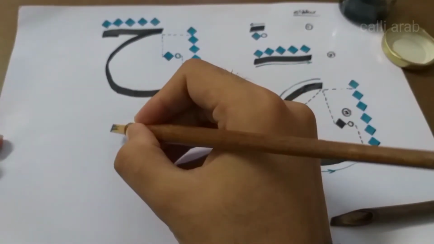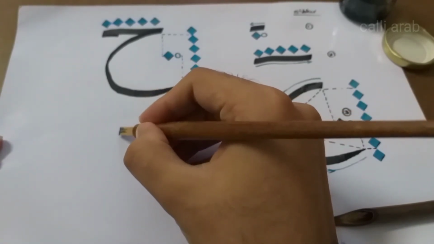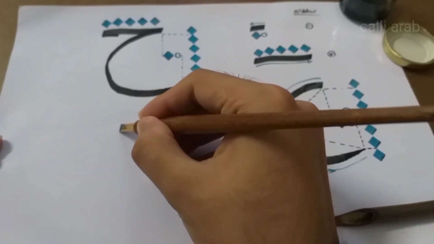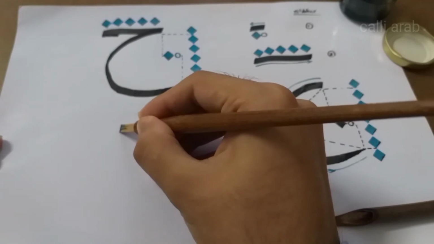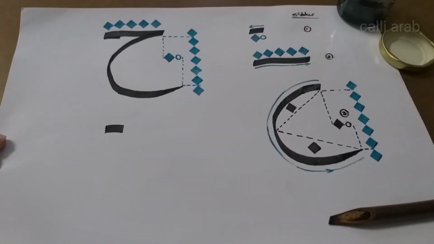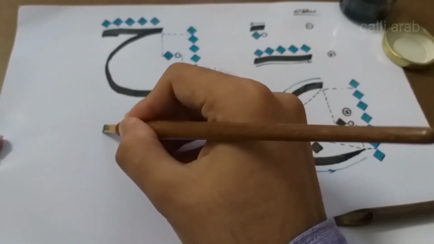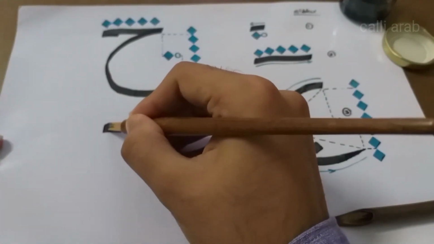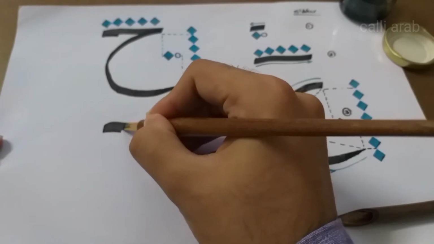Coming to the practical session, you can have the first stroke, and the second stroke is slightly curved at first.